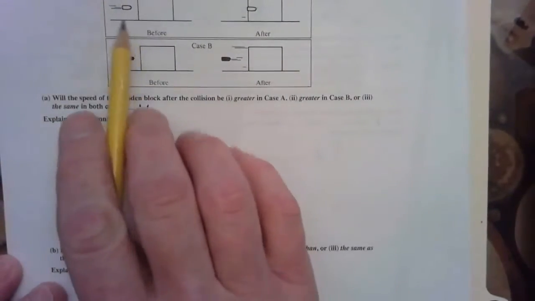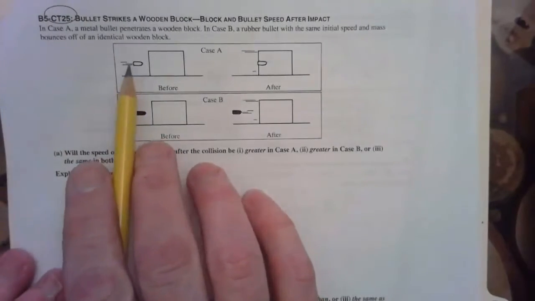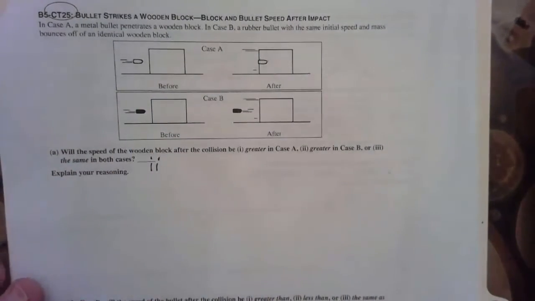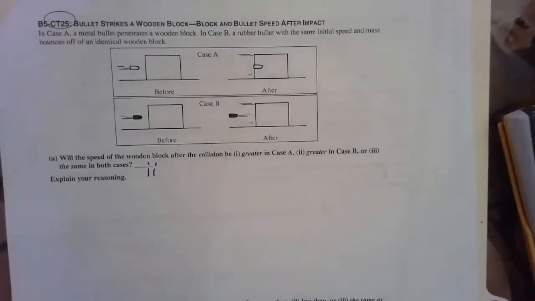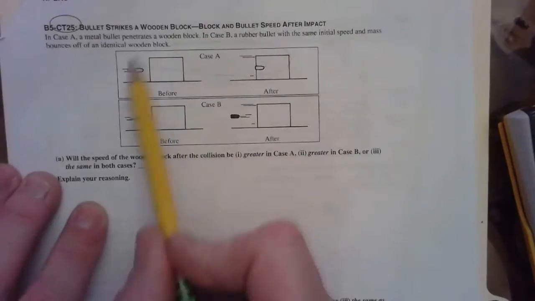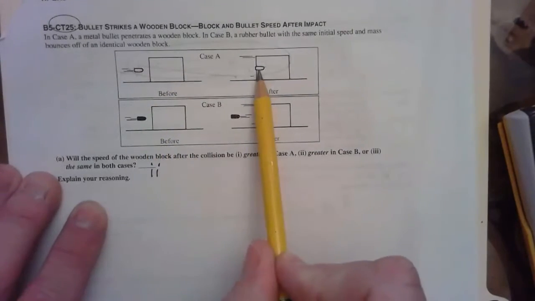So here's a classic momentum question. You can look at it a lot of different ways. You could be sitting in my classroom and someone's standing on a tall ladder. It doesn't have to be bullets. They can drop a lump of clay, soft clay, on top of your head, or they could drop a rubber ball that has the same mass on your head. Well, this would be like the lump of clay. It would come in and it would stick.